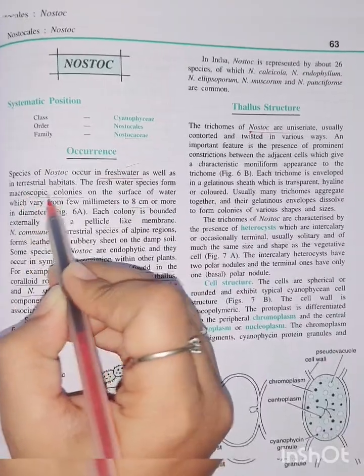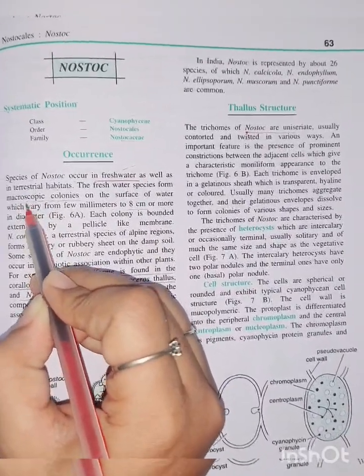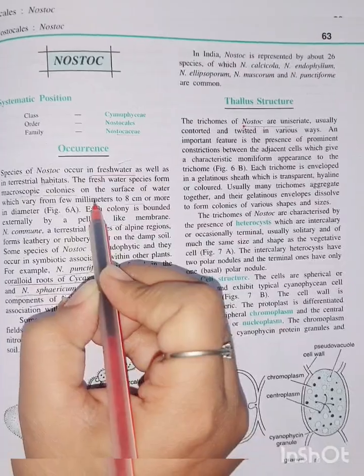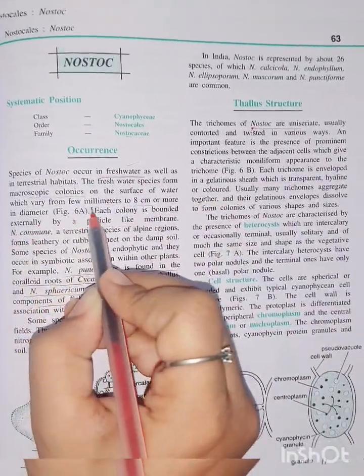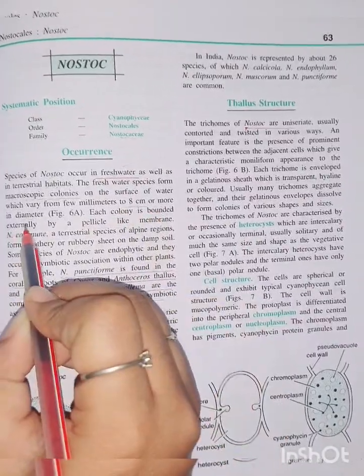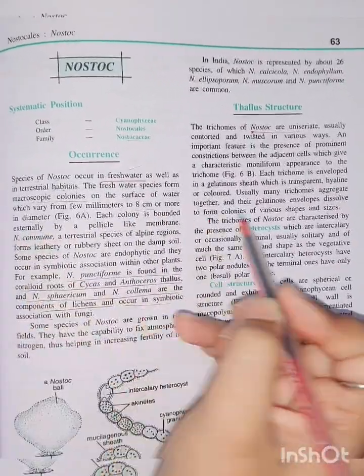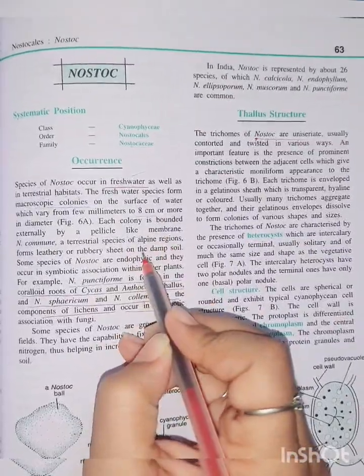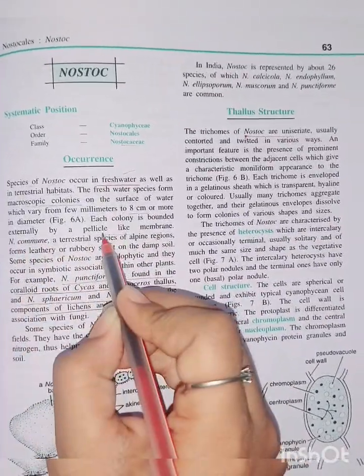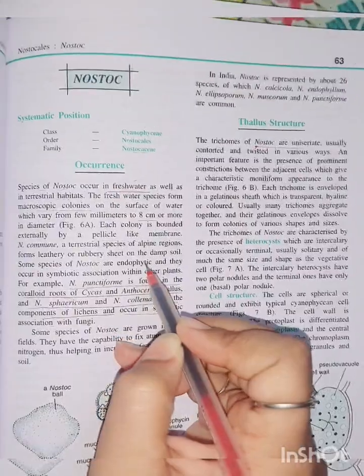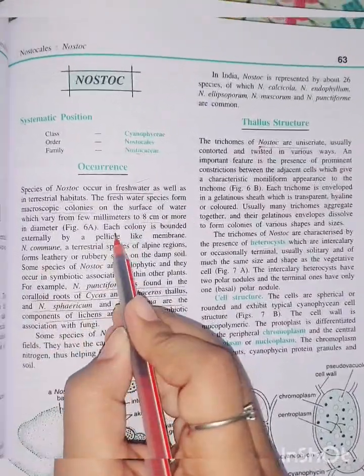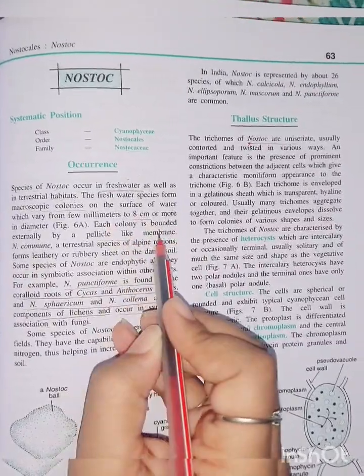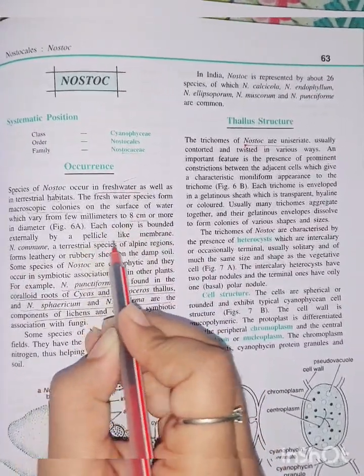They form macroscopic colonies on the surface of water, which vary from a few millimeters to 8 centimeters or more in diameter. Each colony is bounded externally by a pellicle-like membrane. So many Nostoc form a colony and each colony is surrounded by a pellicle-like membrane.